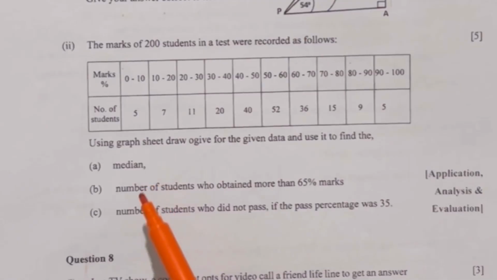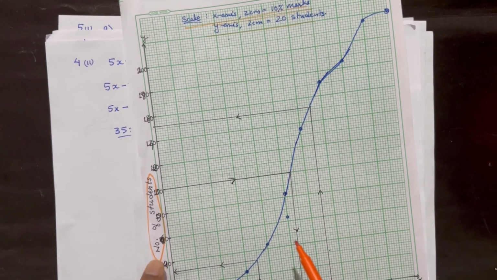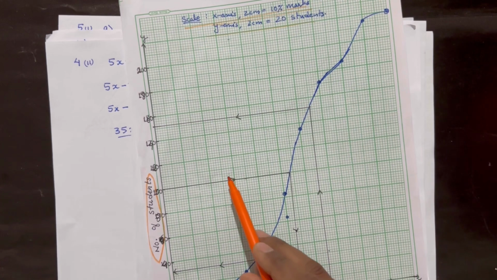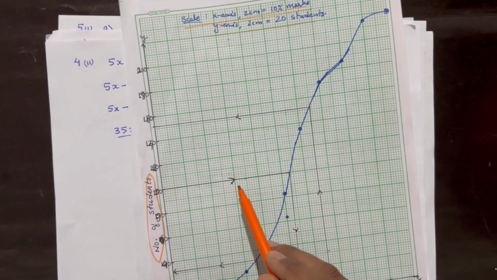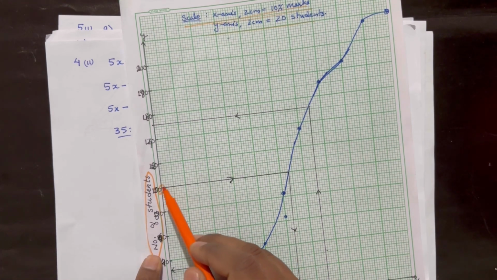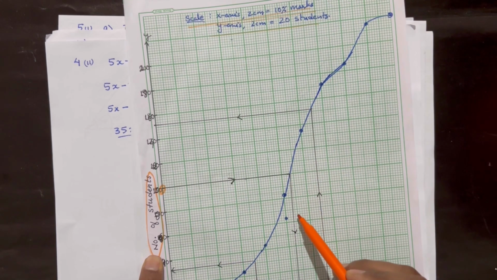Now other question. You have to find the median. When you have to find the median, you have to make a line like this. While making this line, you have to mark this arrow in the required direction. Okay, so for median, first you need to find this point here, and from this point you draw a line to touch the OGIVE, and then you draw this line to find your median.